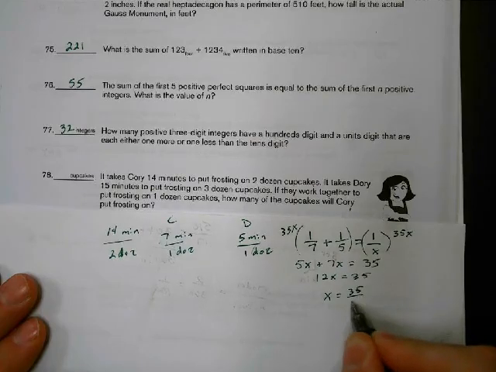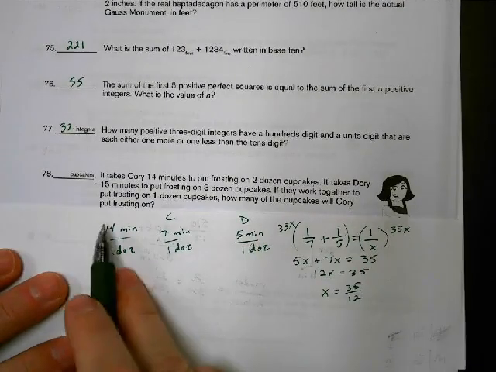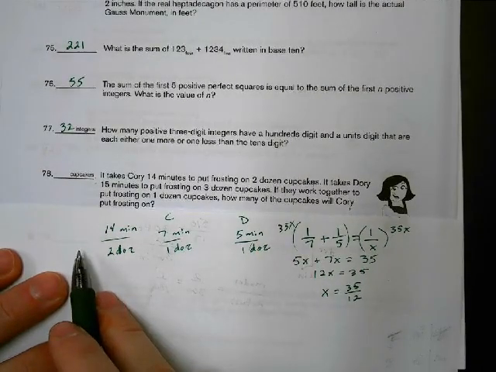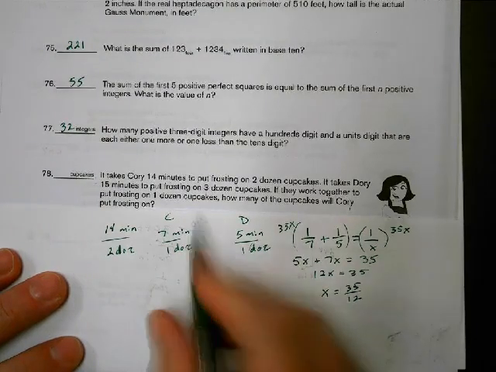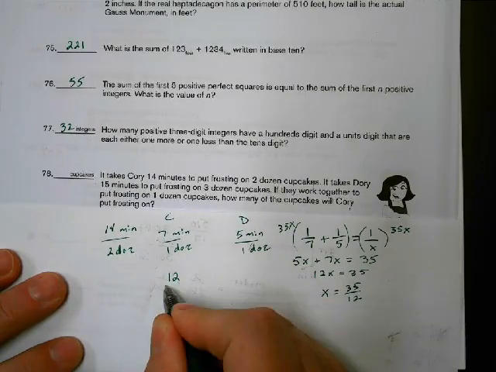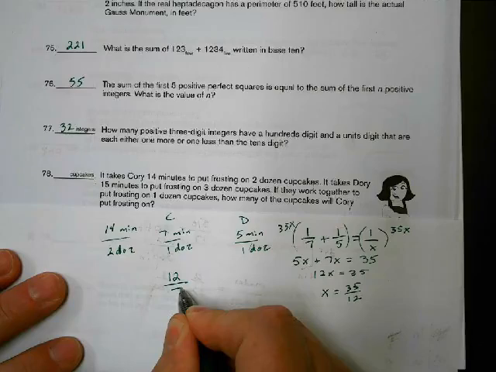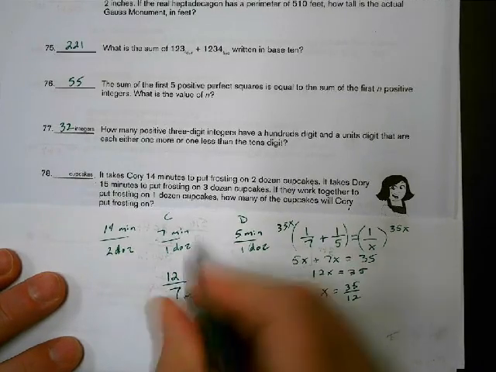Now this one says, how many cupcakes will Corey put frosting on? So Corey can do, this guy, 12 cupcakes for every 7 minutes. Now, if I use this, this is minutes.